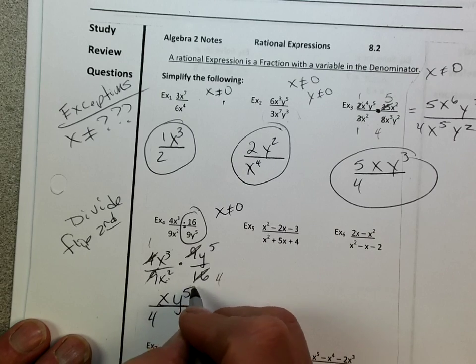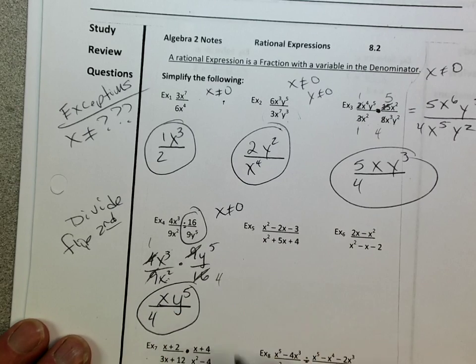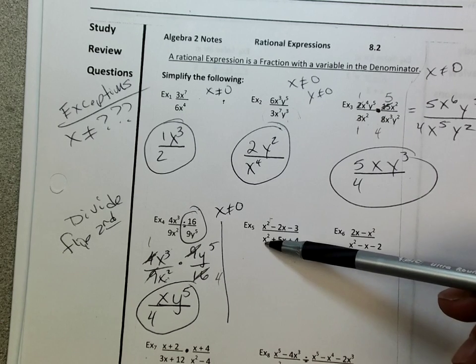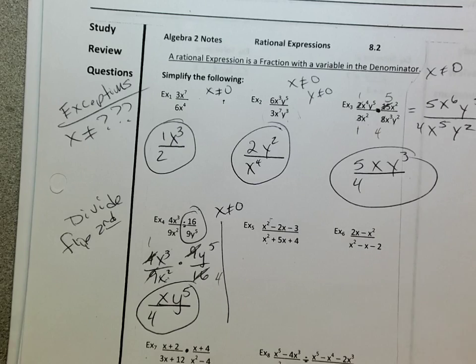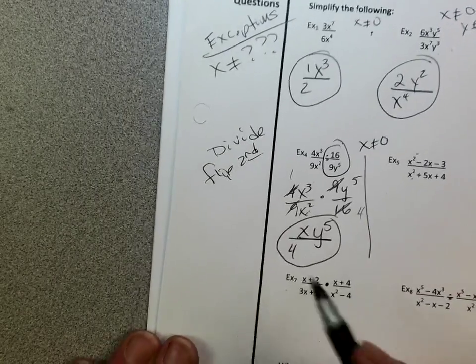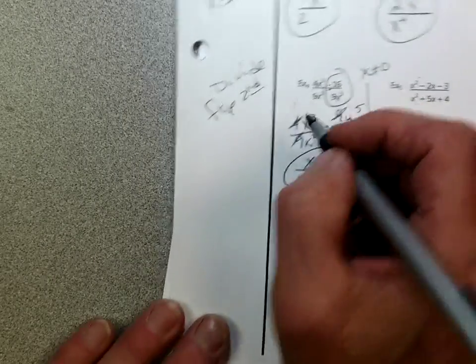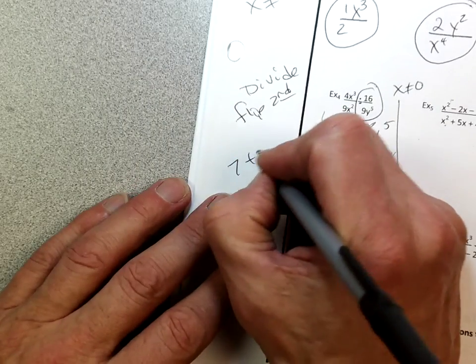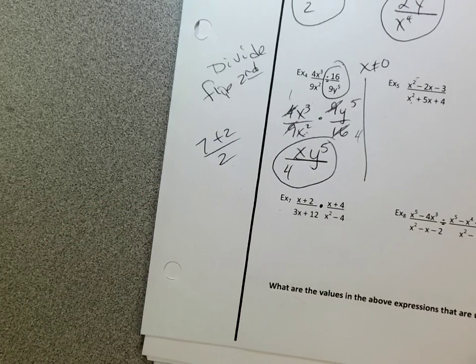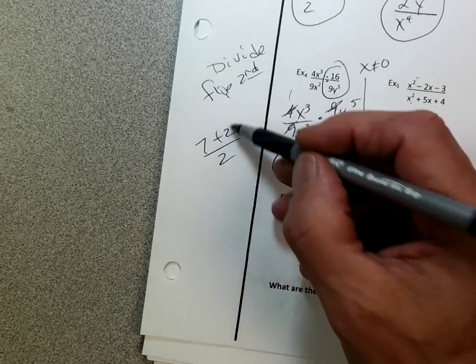Alright, example 5 is totally different. Do not cancel the x squareds. Do not. In fact, I want to show you something on the side of why I can convince you not to cancel the x squareds. Let's take something as simple as this fraction. If I have 7 plus 2 divided by 2, okay? If I don't know any better, I cancel the 2 and the answer is 7, right?